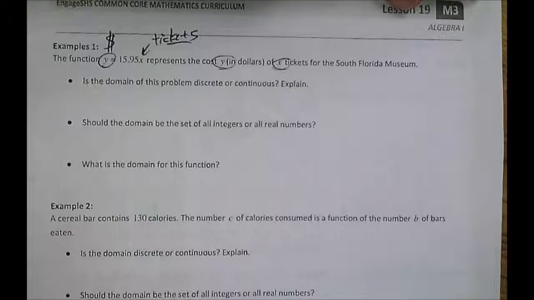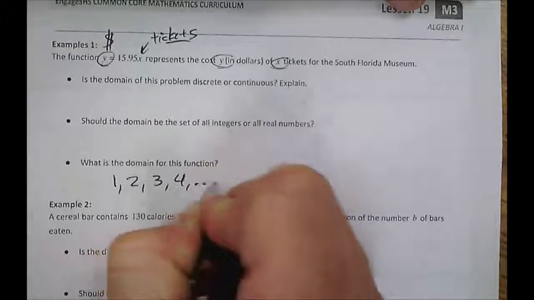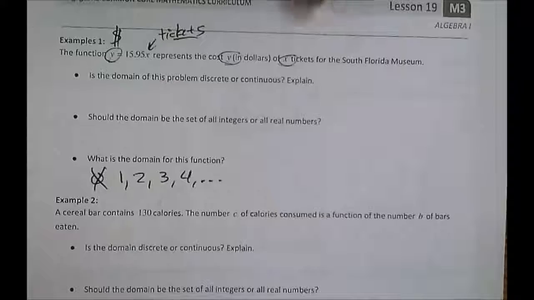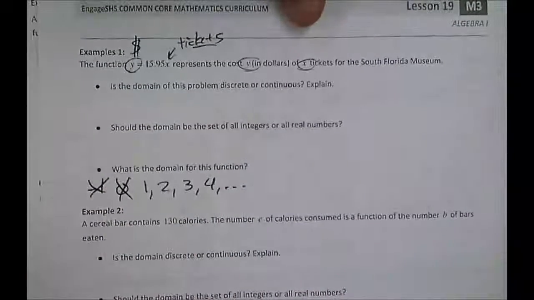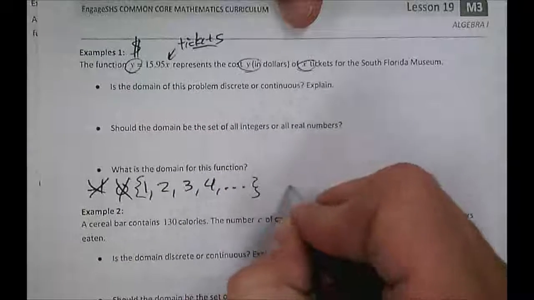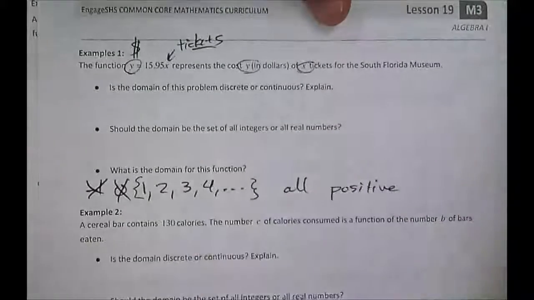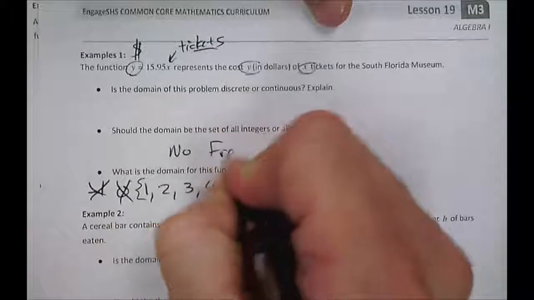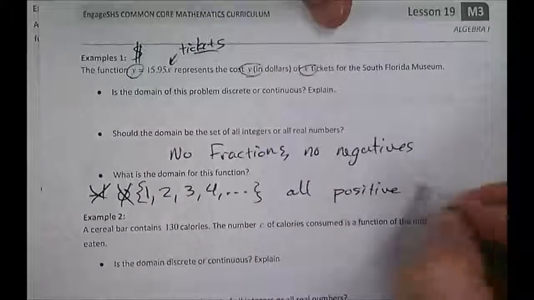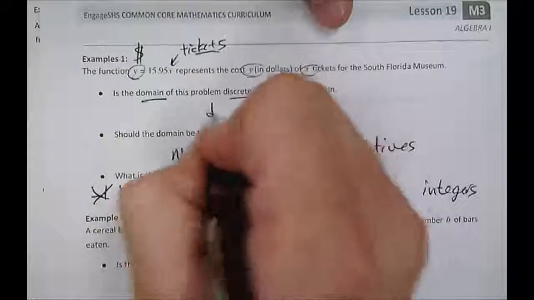This is a discrete scenario, right? You can buy 1 ticket or 2 or 3 or 4. You will not walk up to the counter and say, hey, no tickets please. That's dumb. And you don't buy -1 tickets because that doesn't work either. So we're talking about the set of all positive, you want to say real numbers here, but fractions are not allowed. No fractions. No negatives. So it's all positive integers. Because it's all positive integers, the domain of this problem is discrete.